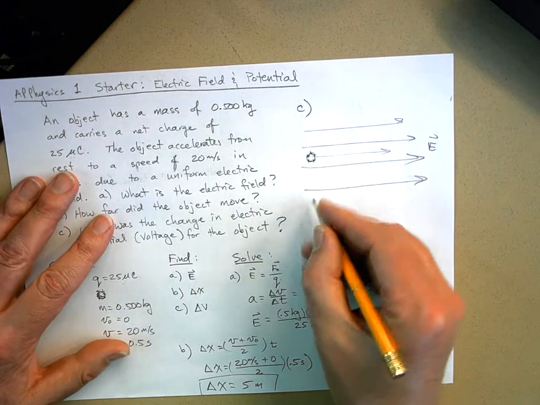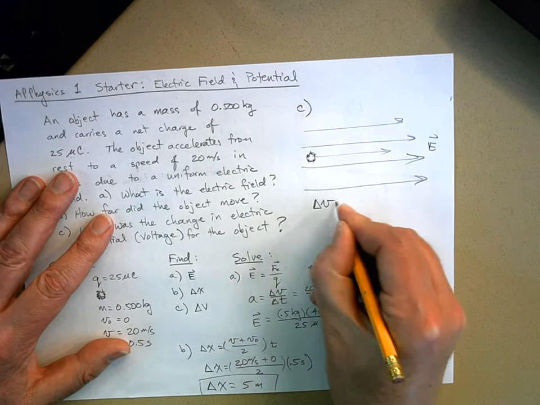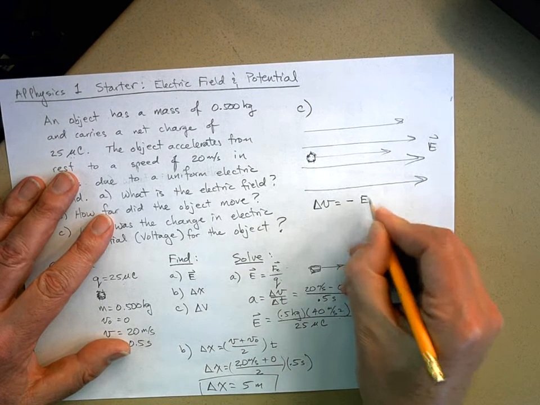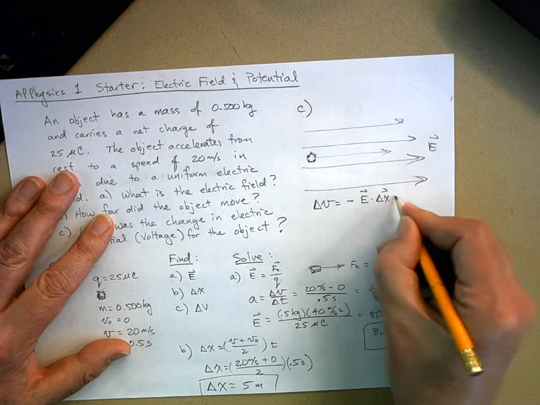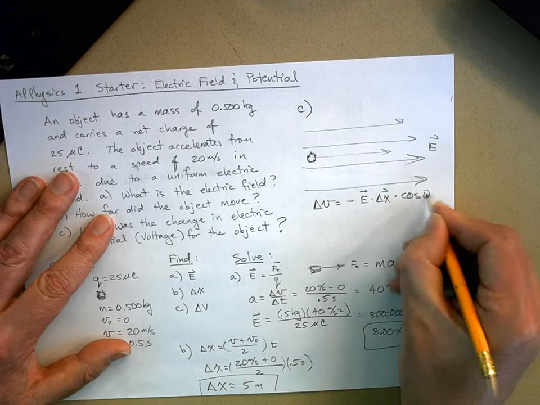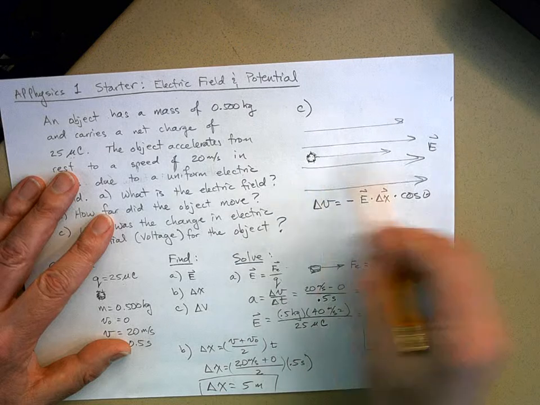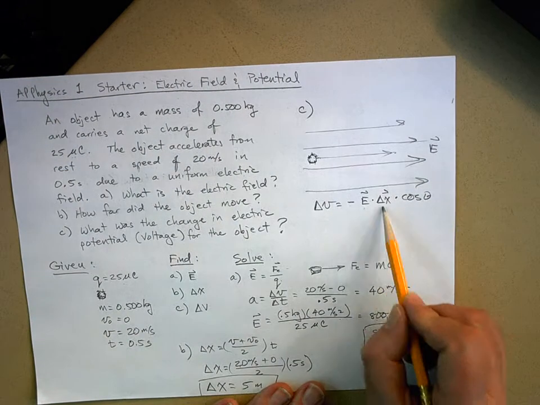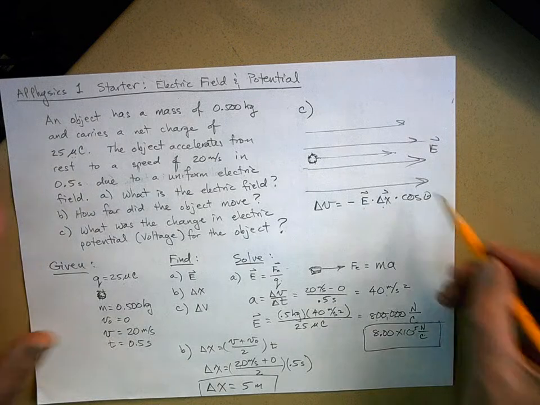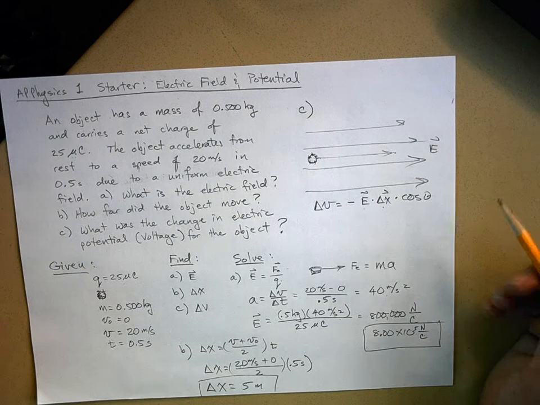And so the equation is the change in voltage is equal to negative E times delta x times the cosine of the angle between them. Of course, here it's going to move to the right. The electric field is to the right, so the angle between this vector and this vector is 0. What's the cosine of 0? 1.